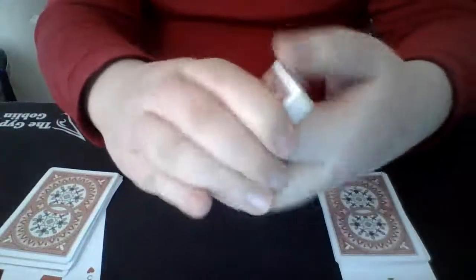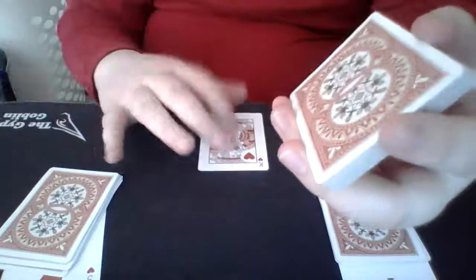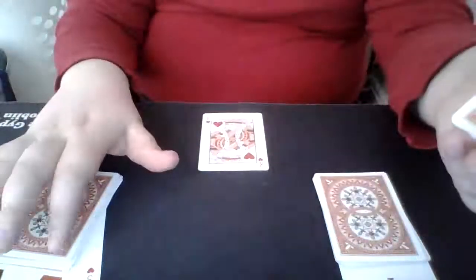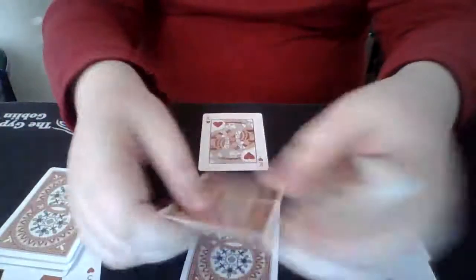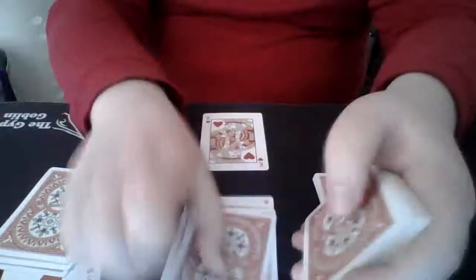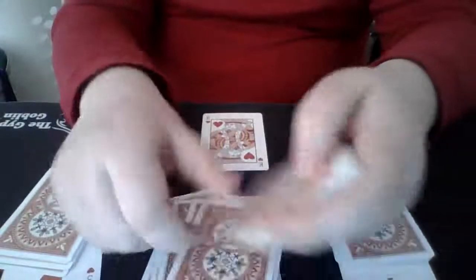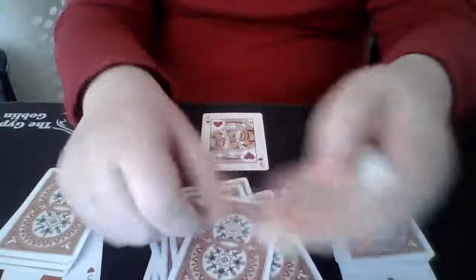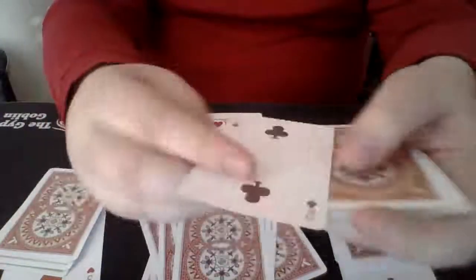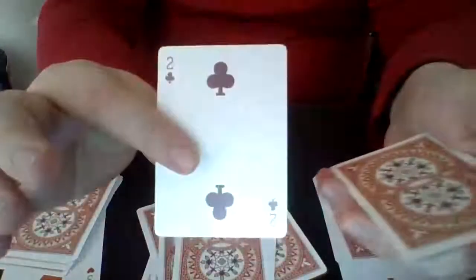So now you have to add these up. 13 plus 3 is 16, and 16 plus 2 is 18. So you're really going to deal 18 from the top: 1, 2, 3, up to 18. And the next card will be that 2 of clubs to work for your prediction.